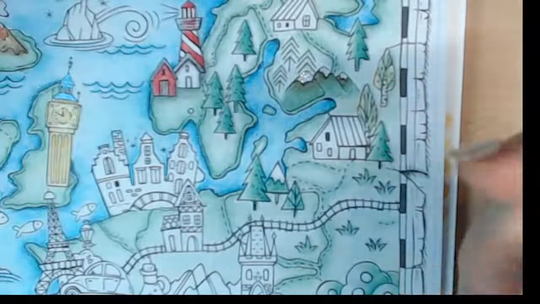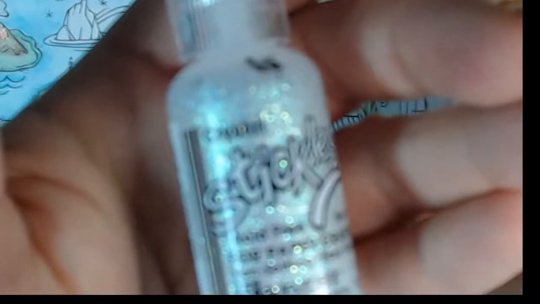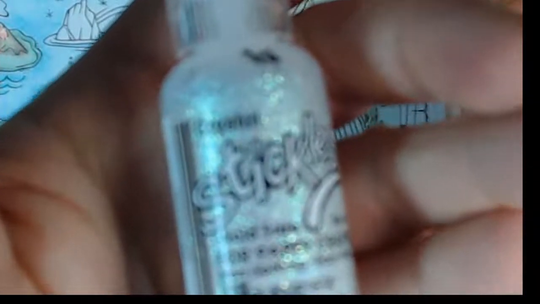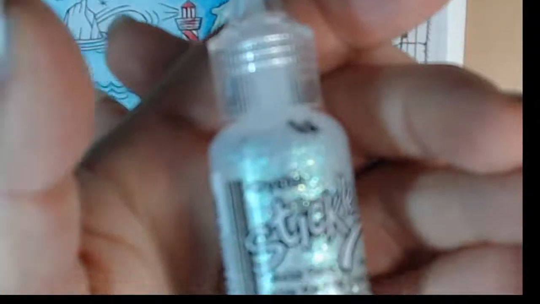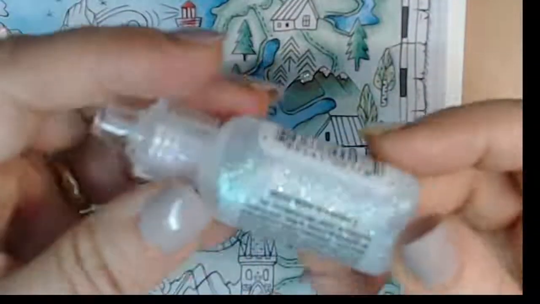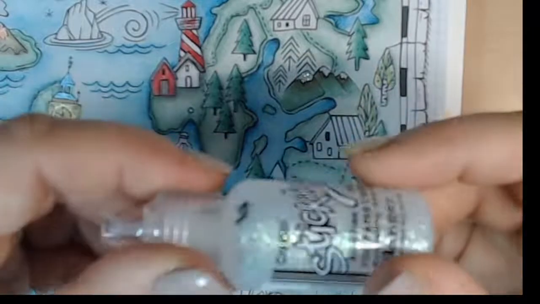But I use this one when I don't want a lot of little colored dots in it. And the crystal one, let's see if I can get that to focus. Anyway, that one has some greenish. It's more greenish.